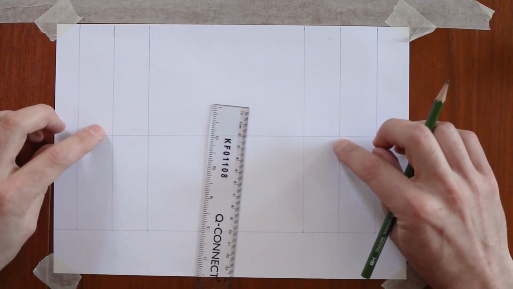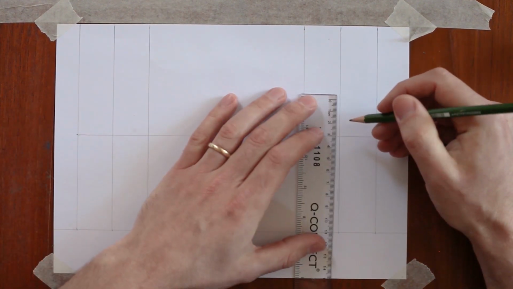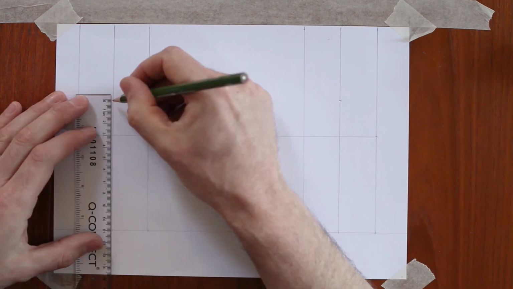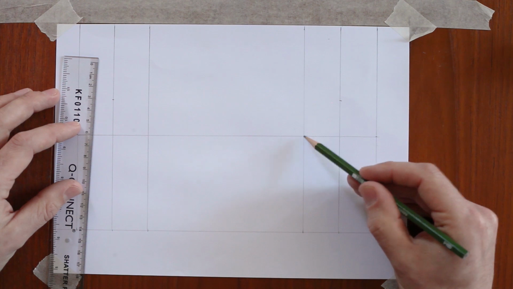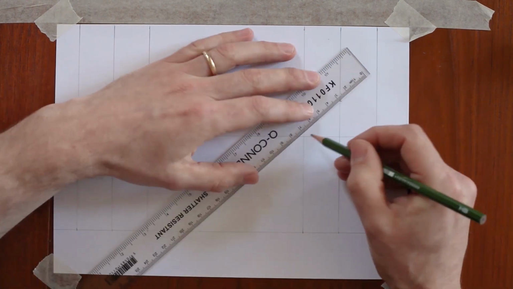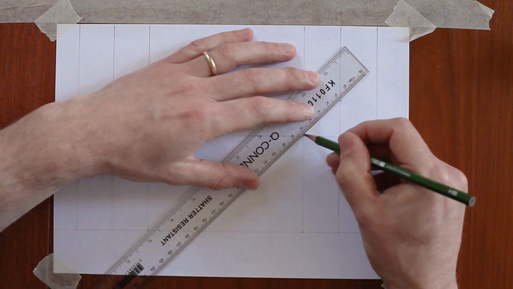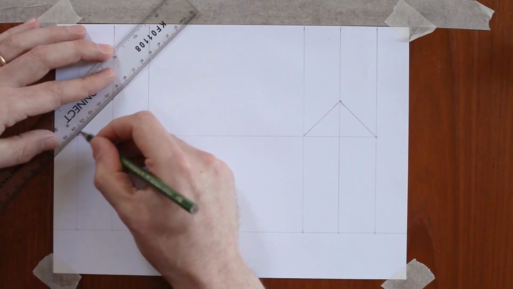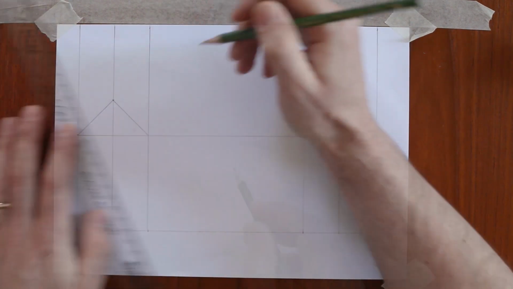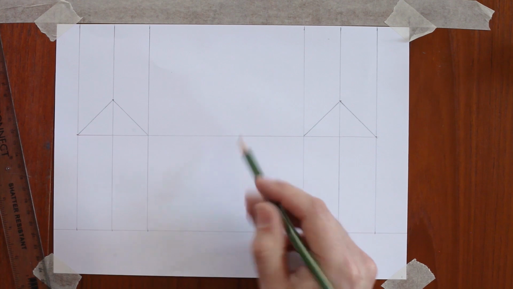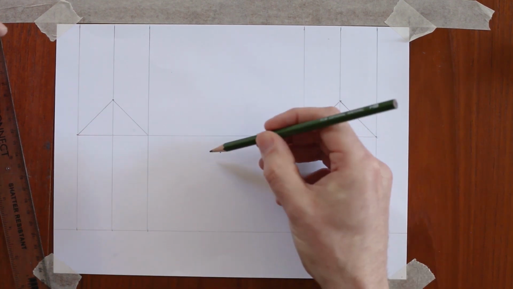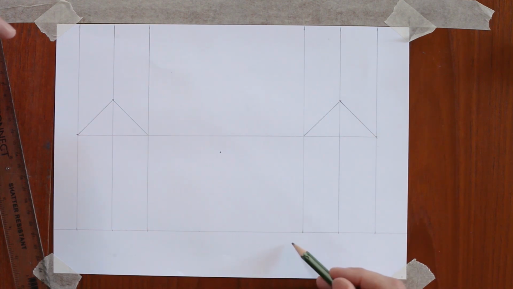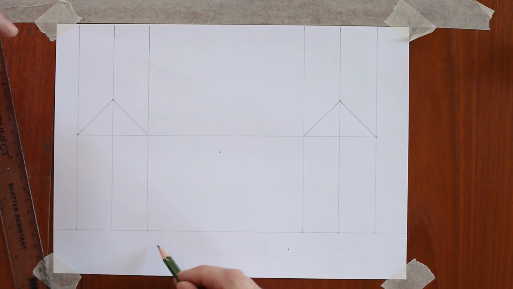And then on the middle of each side, I'm going to measure out 3. And then I can draw diagonals between these points. This is going to be the roofs of the houses. Then just underneath this line in the middle, I'm going to draw a dot. That's going to be my vanishing point. And then I'm going to draw a couple of dots just in diagonally from the corners of the houses.